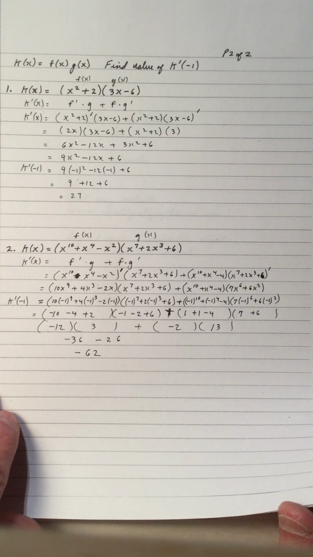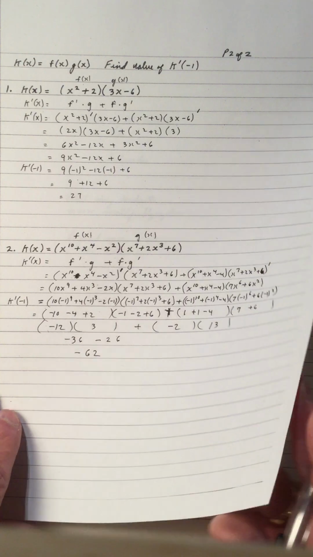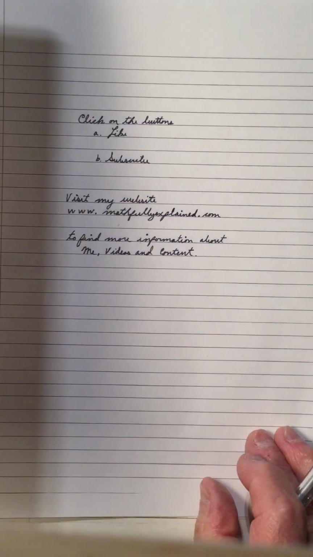There's another type of problem we did with the product rule. Again, I like to vary the type of problems that you do.